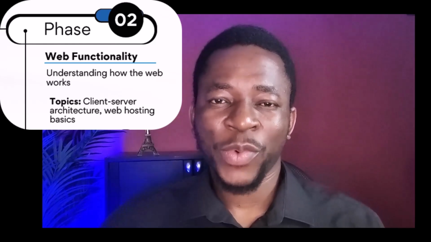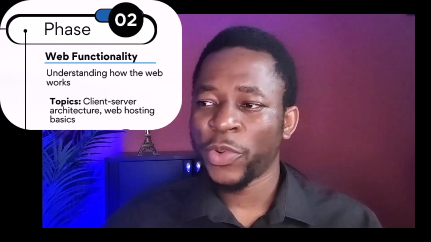Okay, so here we will break down how the web works. We'll talk about web hosting and why it is essential. So imagine learning about the engine that drives your car before you start driving. Okay, so that is why it is important for us to learn about how the web works. And so in this, we're going to look at topics like client server architecture, web hosting basics.